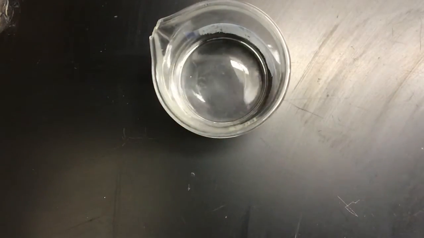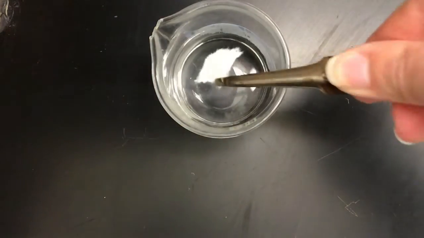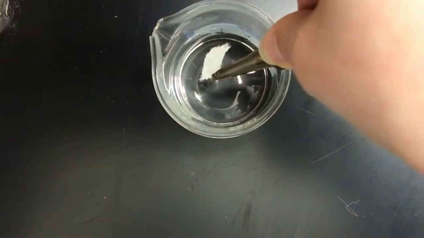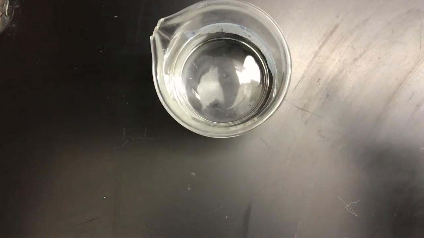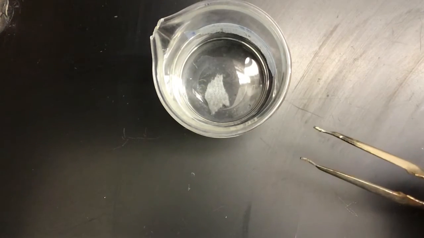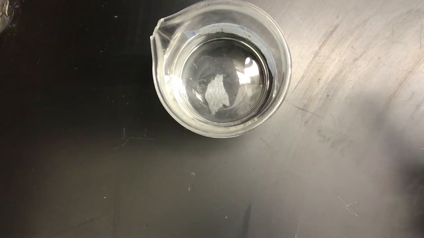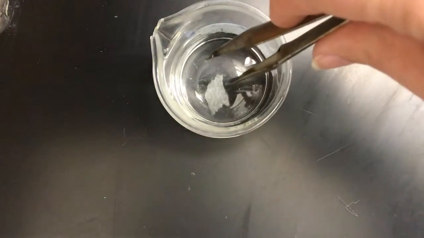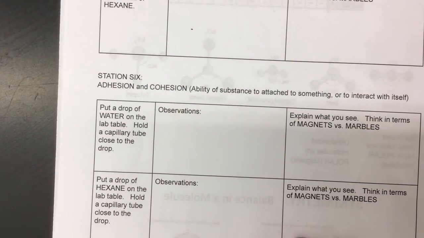Same thing, I'm going to take a piece of paper towel and put it in the hexane. Notice that this one did sink to the bottom, so make observations on what you noticed and then why you think this is happening. Our last station is about adhesion and cohesion.